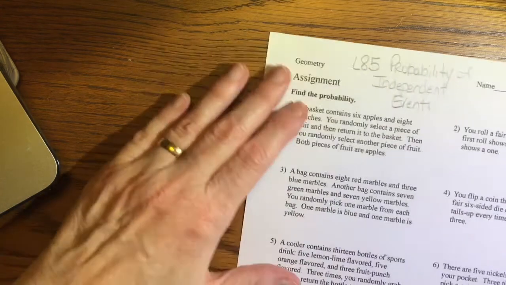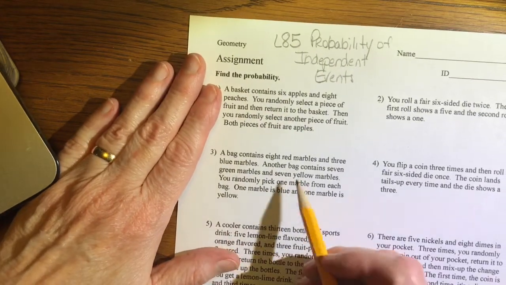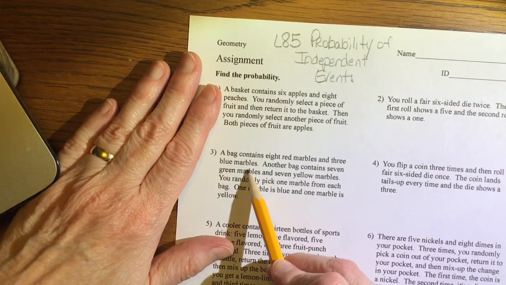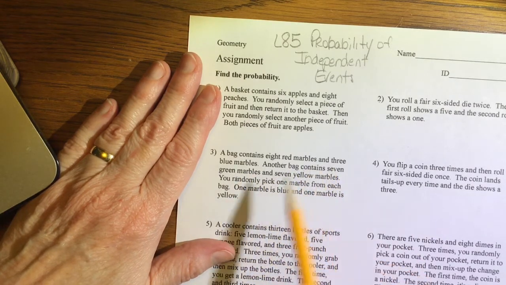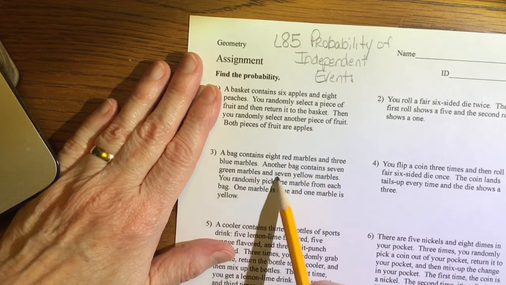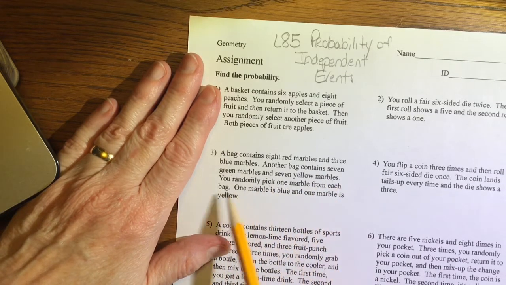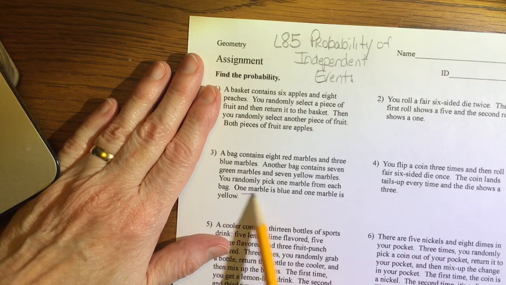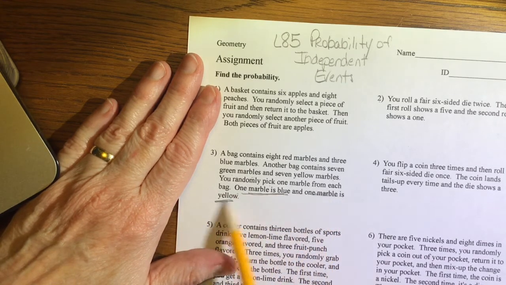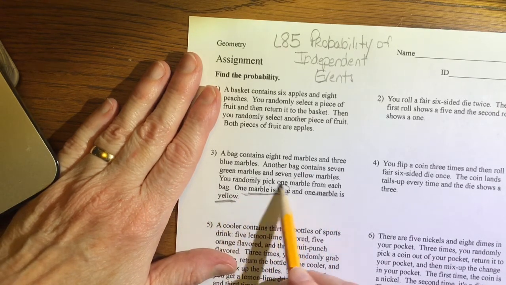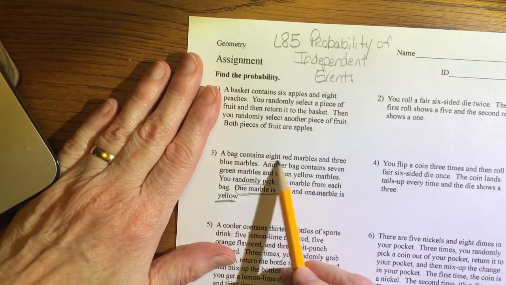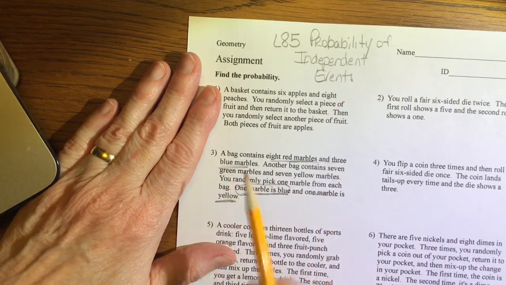let's do number 3. It says, a bag contains 8 red marbles and 3 blue marbles. Another bag contains 7 green marbles and 7 yellow marbles. You randomly pick 1 marble from each bag. 1 marble is blue and 1 marble is yellow. So we're going to draw from our first bag that has 8 red marbles and 3 blue marbles.